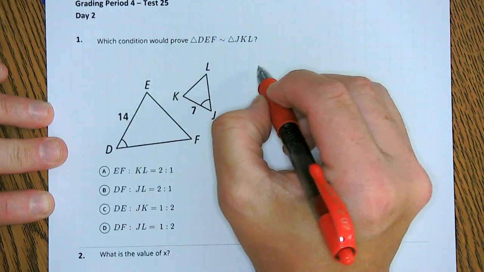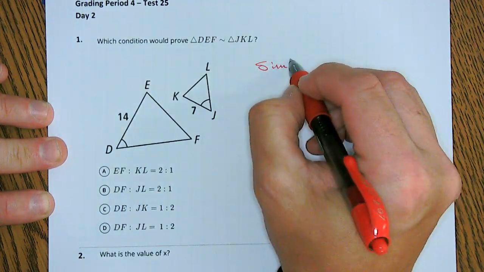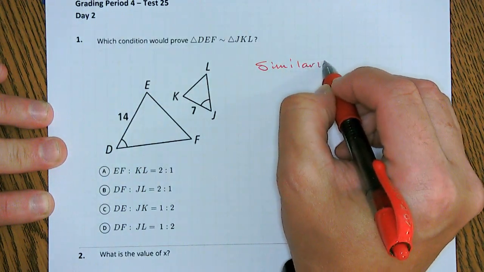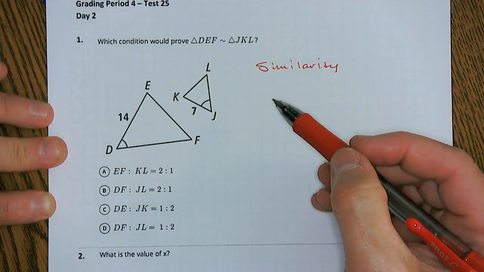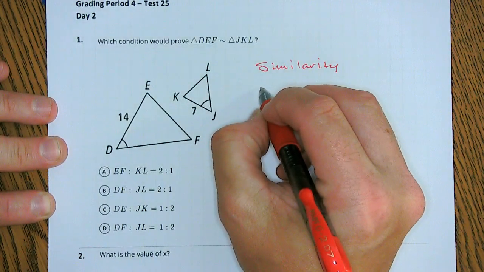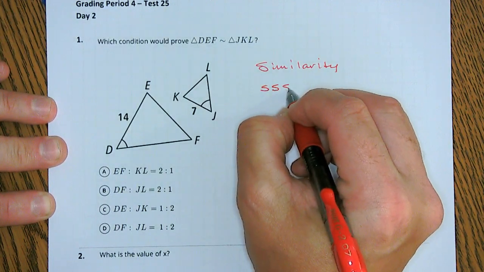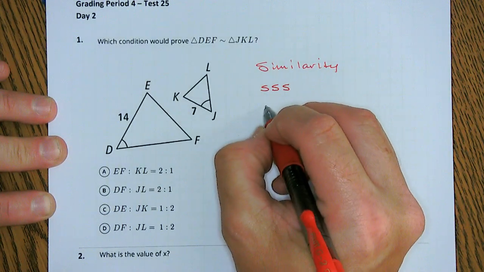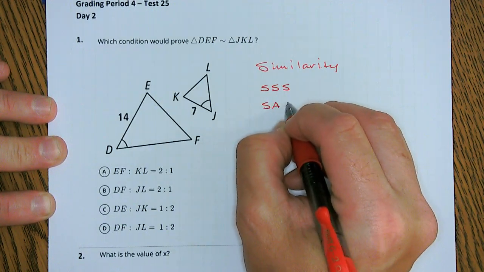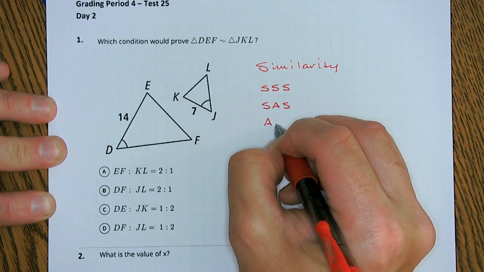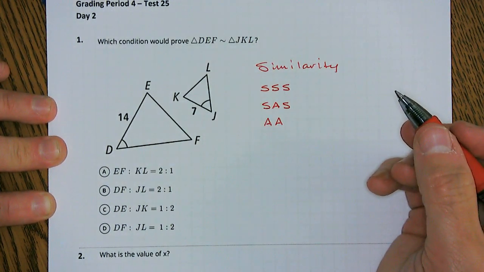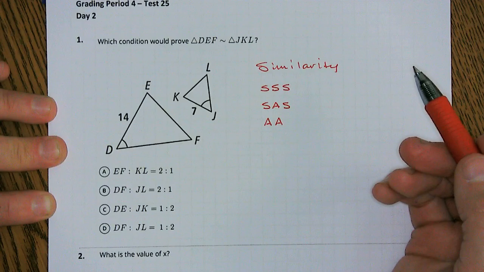So when we're talking about similarity, there's really only 3 different ways that we can prove similarity with triangles. There's side, side, side similarity. There's side, angle, side similarity. And then there's angle, angle similarity. So first thing, let's just take a look at what we have here.